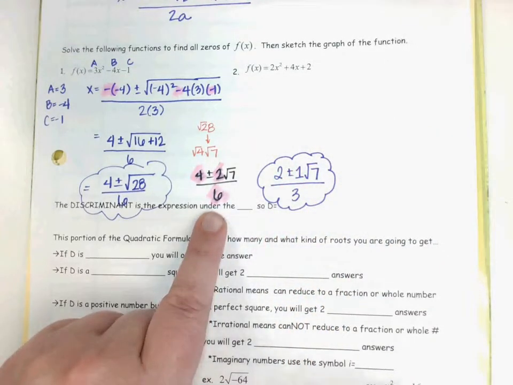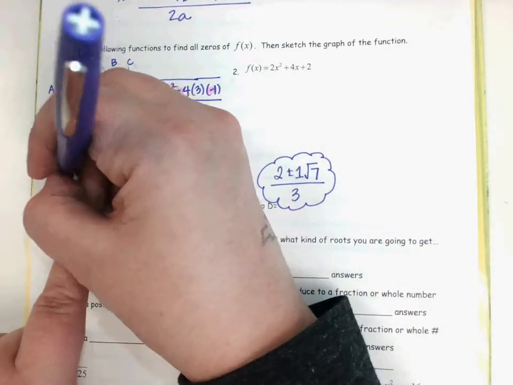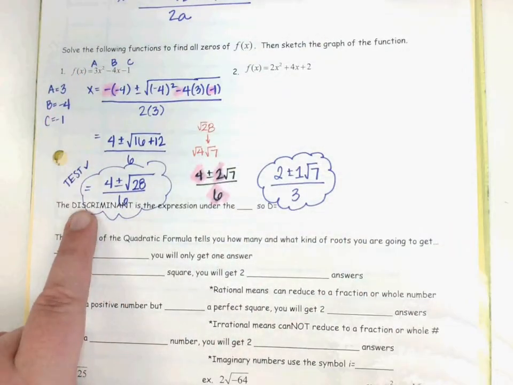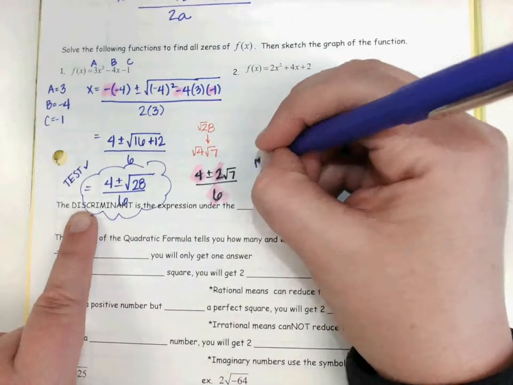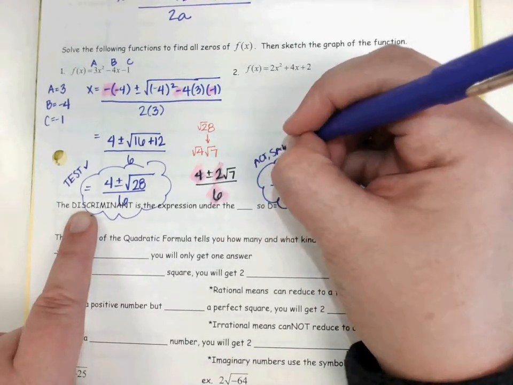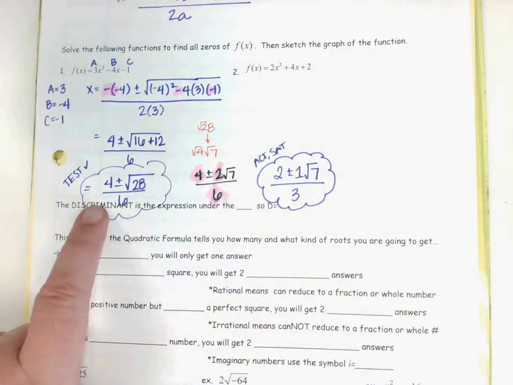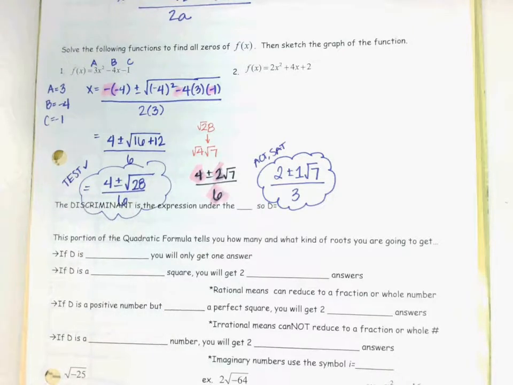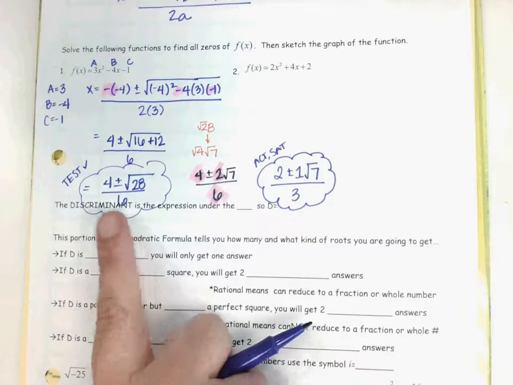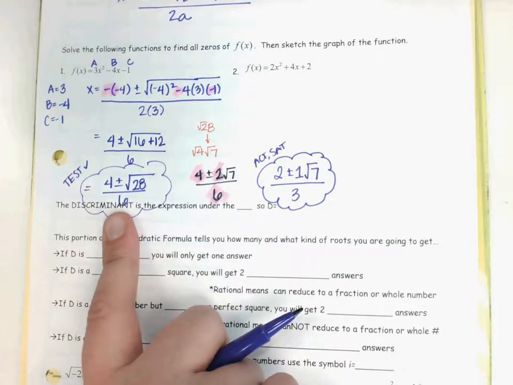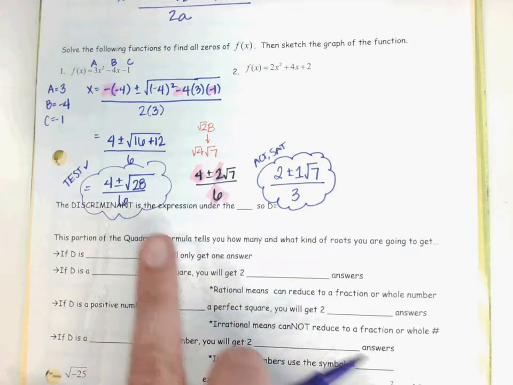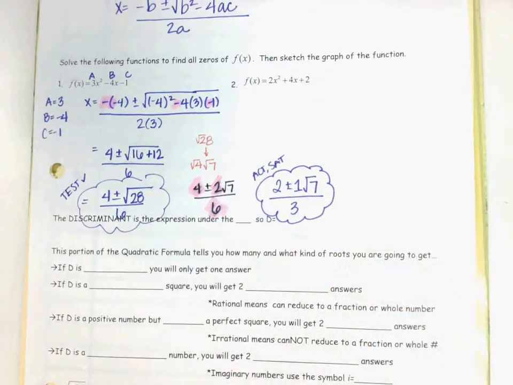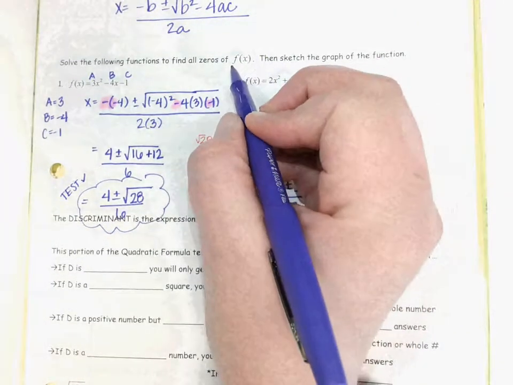So for your test tomorrow, that's good enough. But if you're taking ACT, SAT, any of those, they would never leave it like that. They'd make you pull out the perfect square and then reduce. Okay? So for me, this is fine. Your test tomorrow is all multiple choice, so that should hopefully make it a little bit easier for you to know if you're doing it right. Okay, go to number 2.